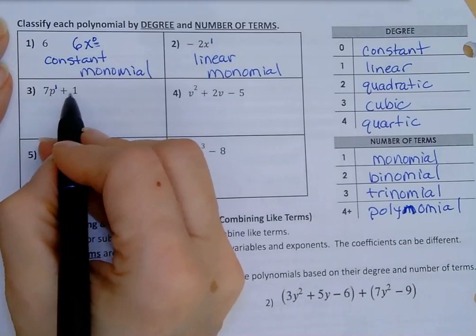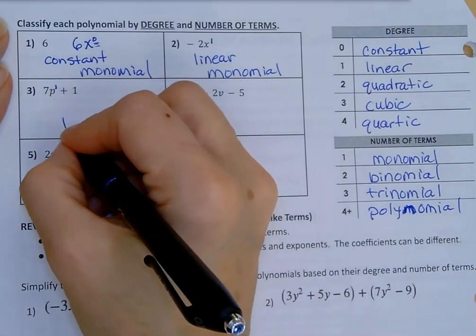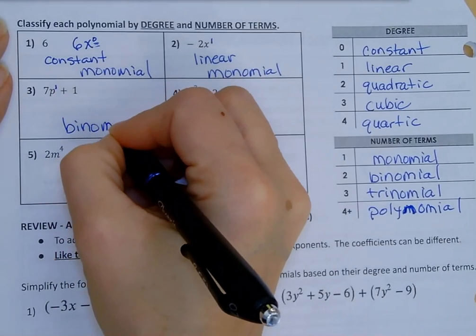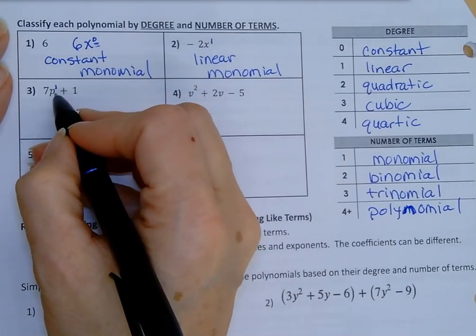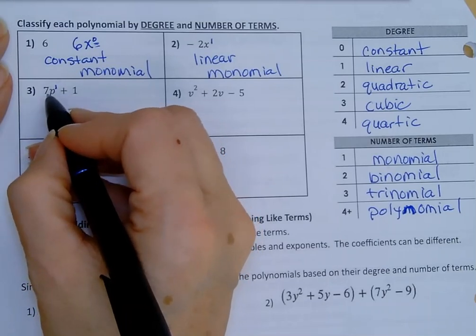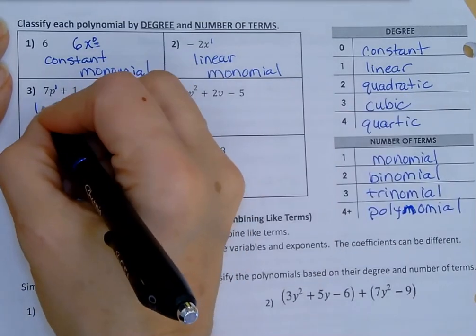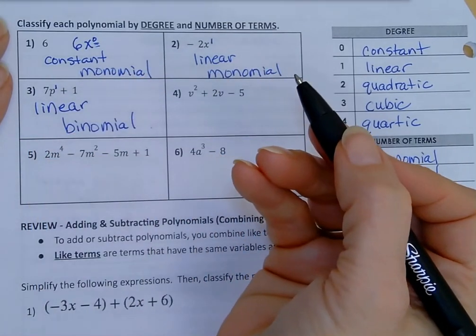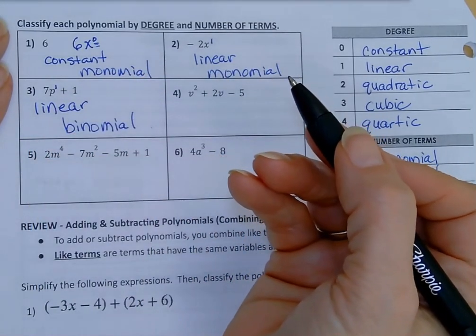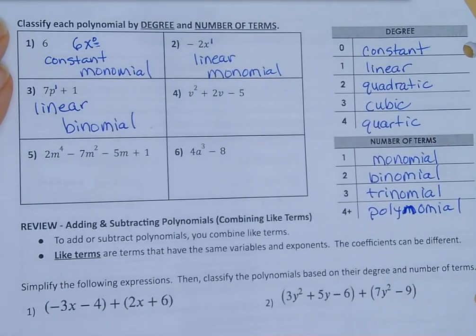There you go. Okay, so let's come back up here. I have 1, 2. I have 2 terms. 2 terms means it's some sort of a binomial. So now I need to look at my degree. This is a degree of 1. Remember, that was just 7p plus 1. So a degree of 1 just makes it linear. If I graph that, y equals 7p plus 1, it's going to be a straight line, right? That crosses through that y-axis at 1 with a slope of 7.